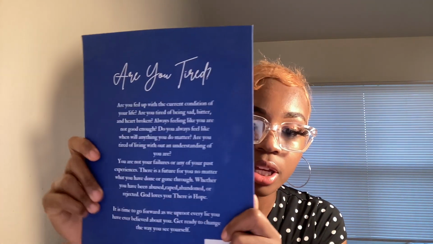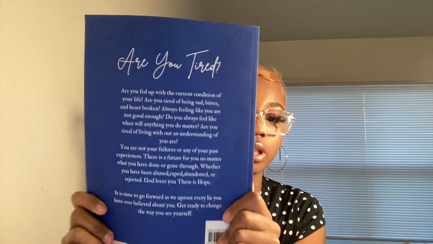I'll go ahead and show you the cover. This was done on Canva once again. Some of this is from the garage, so you have to excuse it. I don't know if you can read it or see it. Now this is what I'm talking about.